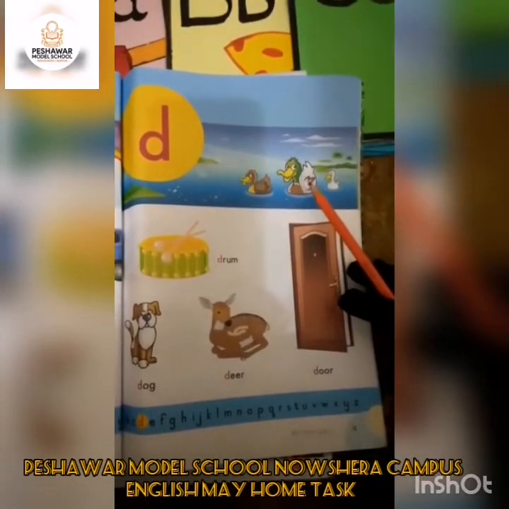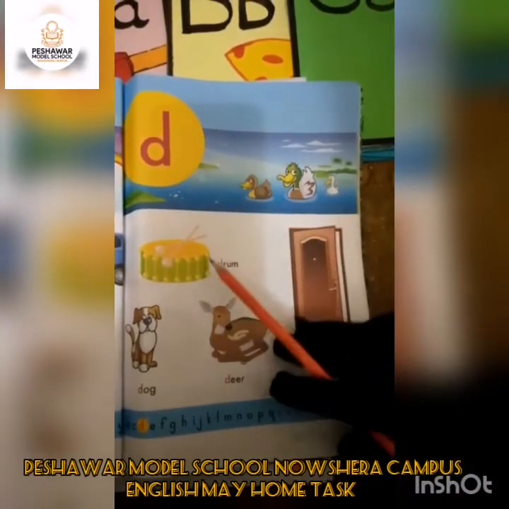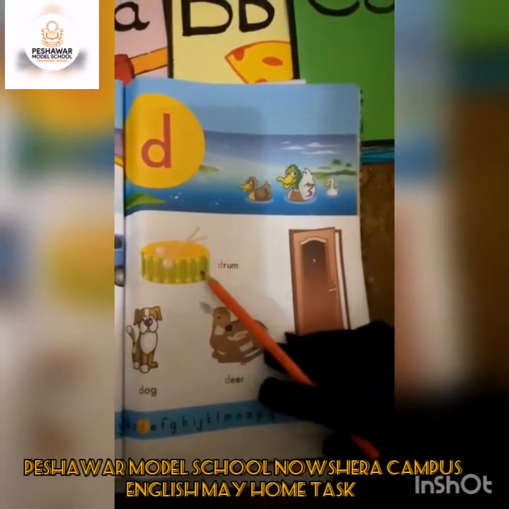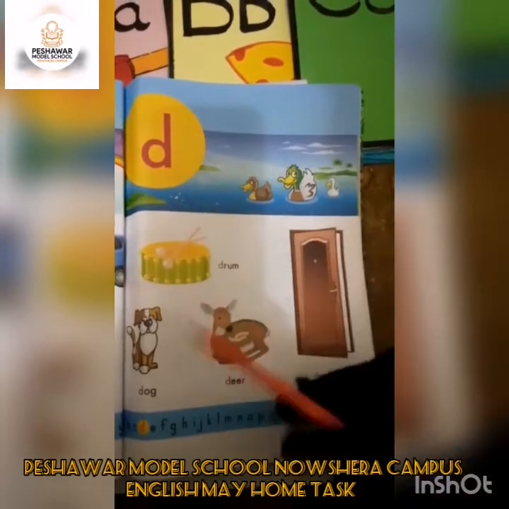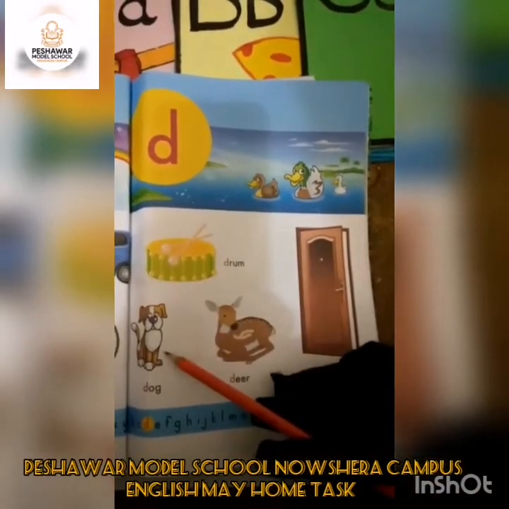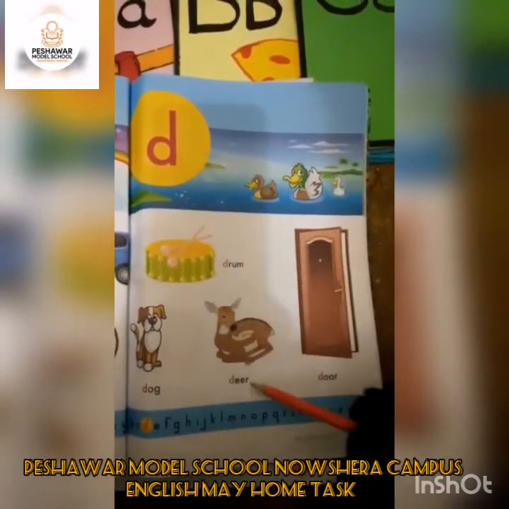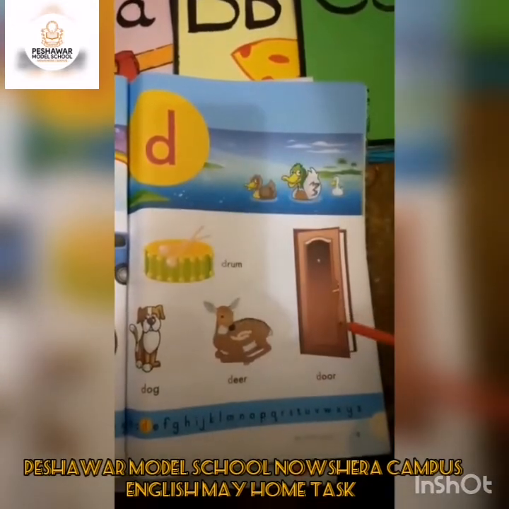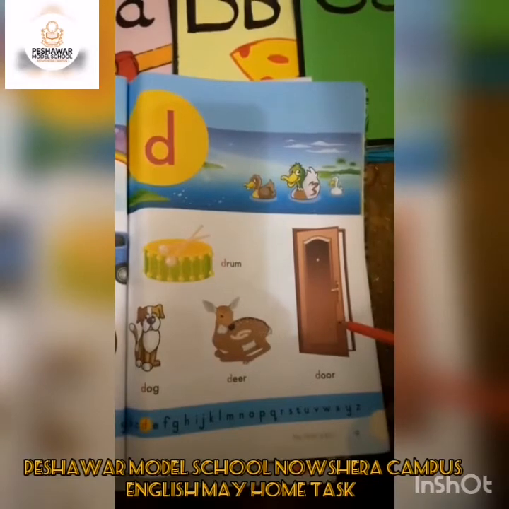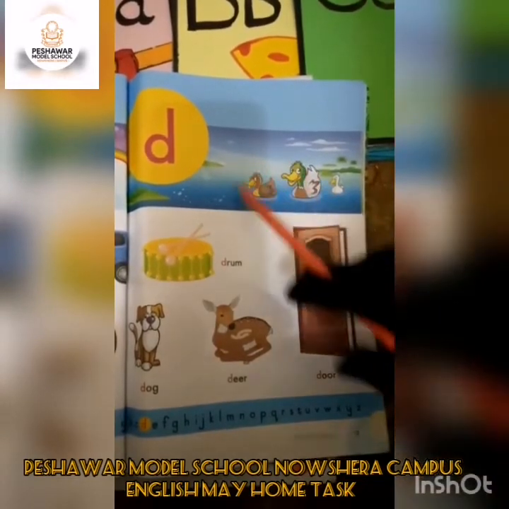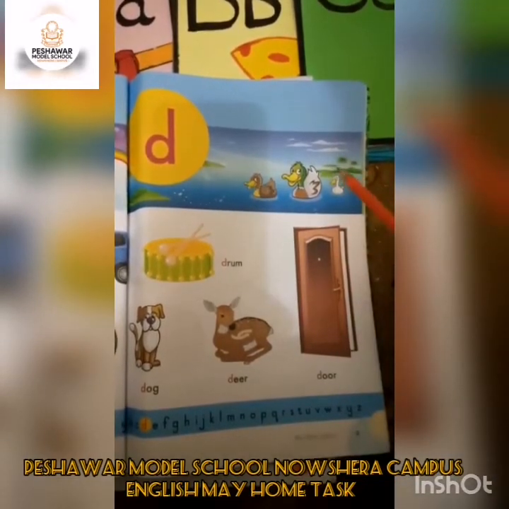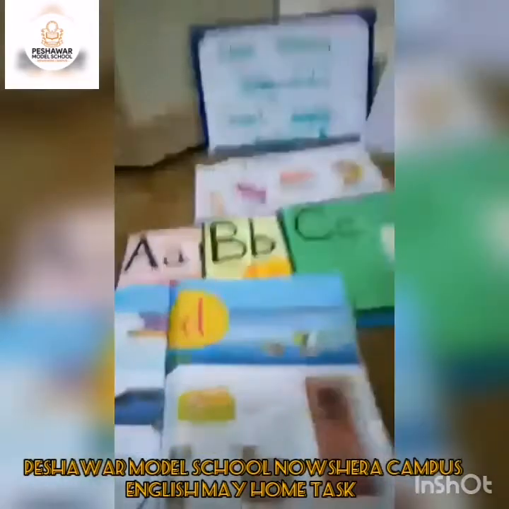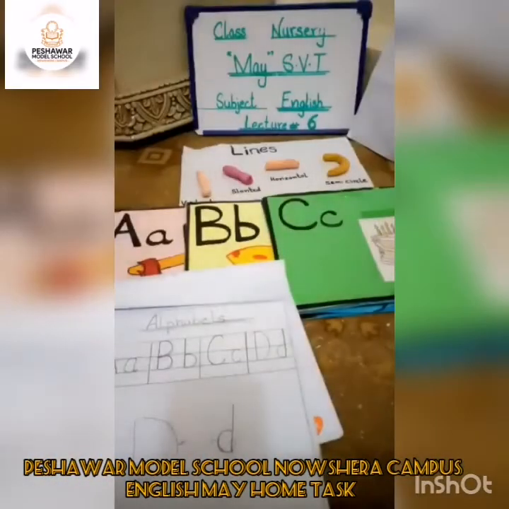D, D, duck. D is for drum. D, D, drum. D is for dog. D, D, dog. D is for deer. D, D, deer. D is for door. D, D, door. D is for ducks. D, D, ducks.